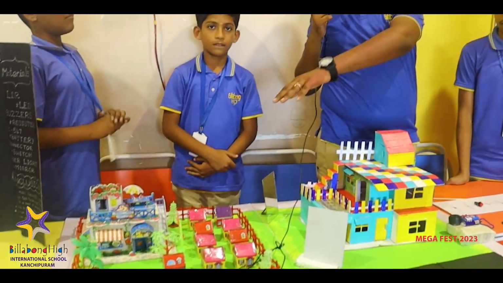Welcome, all. We are going to see village and city safety. In a village, if a thief comes, we can't stop anything, but in the city we can stop it with a laser security system which my team members made.